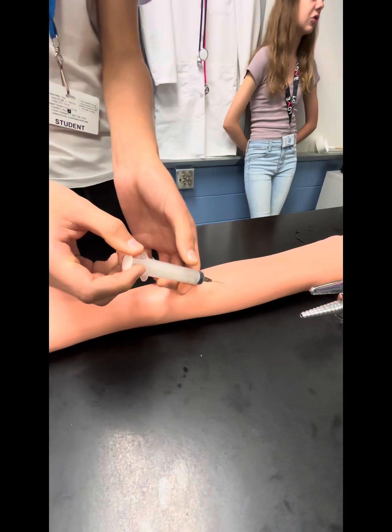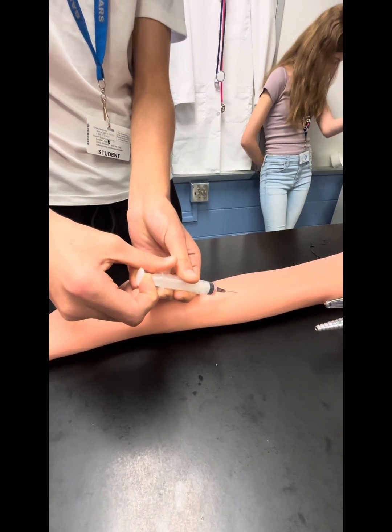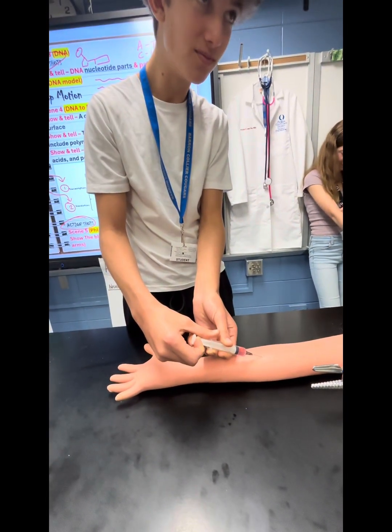Going back to our experiment, we know that the evidence found in the crime scene is blood. Now we have to test our suspect and compare the DNA found in their blood with the blood at the scene.